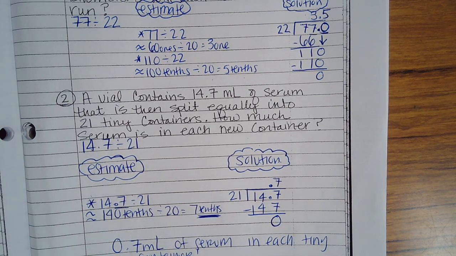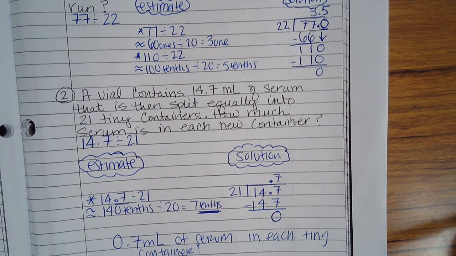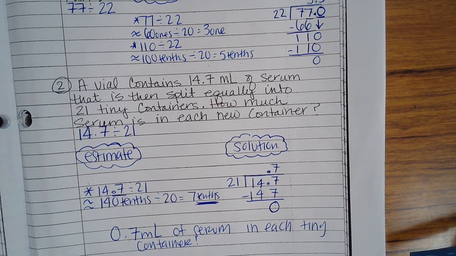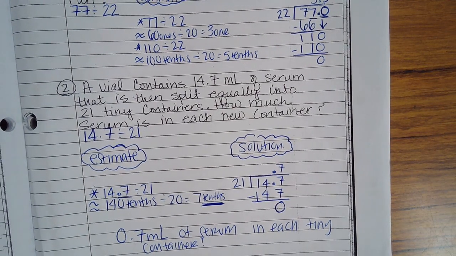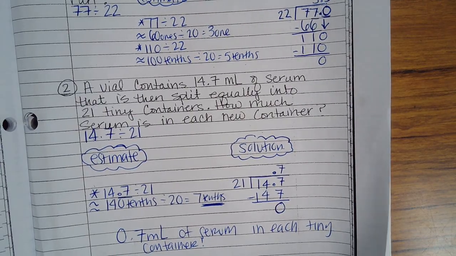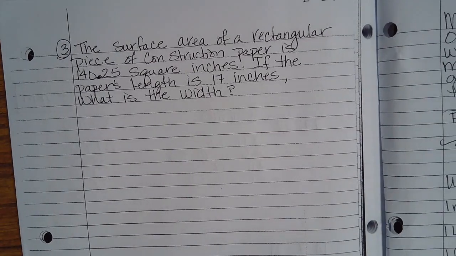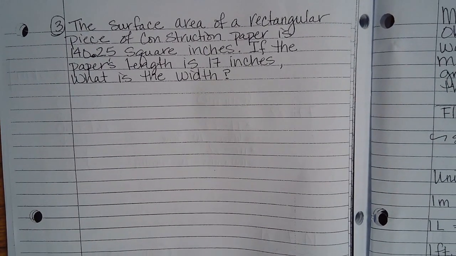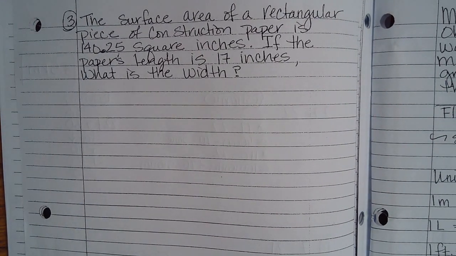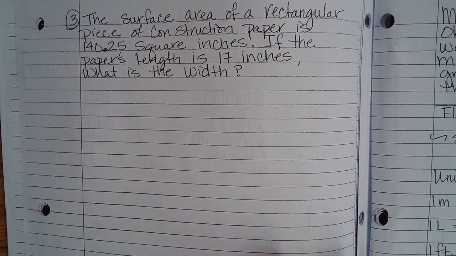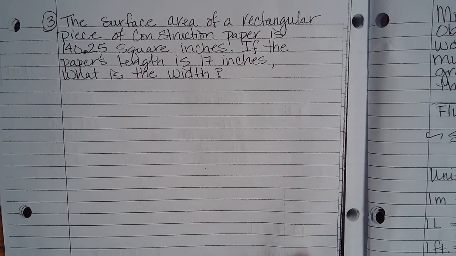All right, how does everyone feel about dividing decimals using estimation and solution? Let's go to our last word problem. The surface area of a rectangular piece of construction paper is 140.25 square inches.